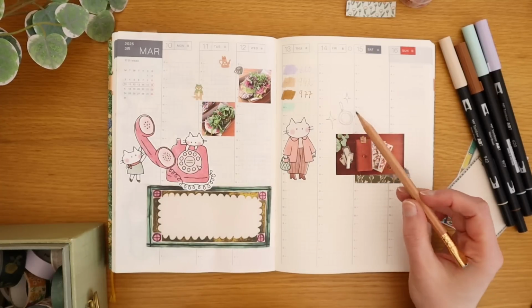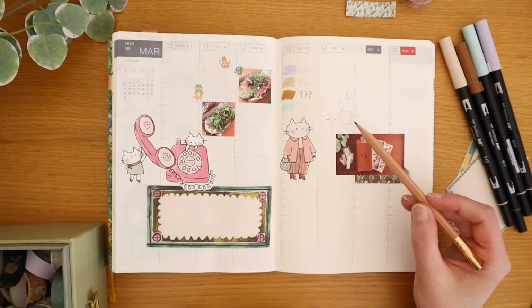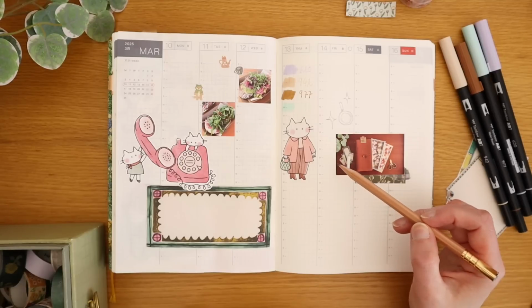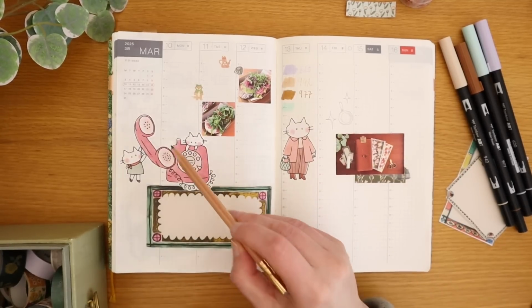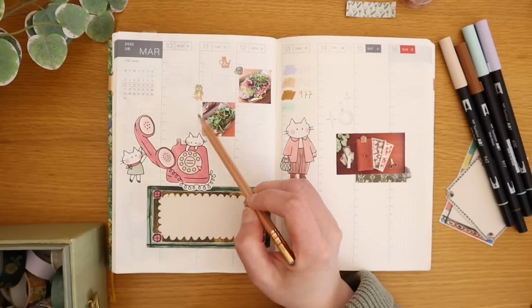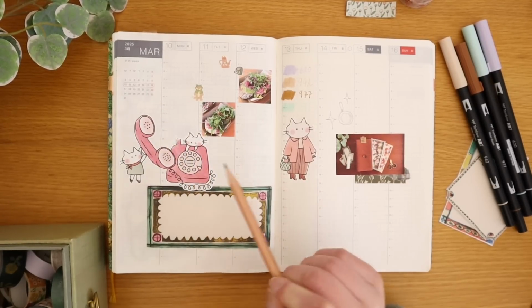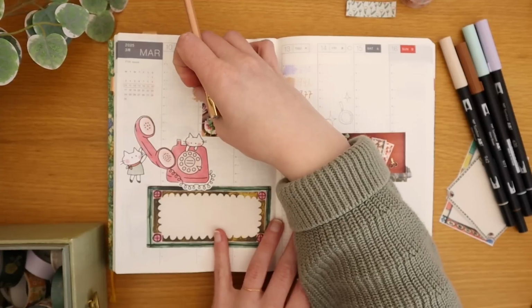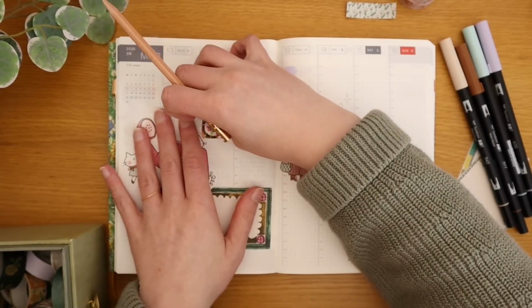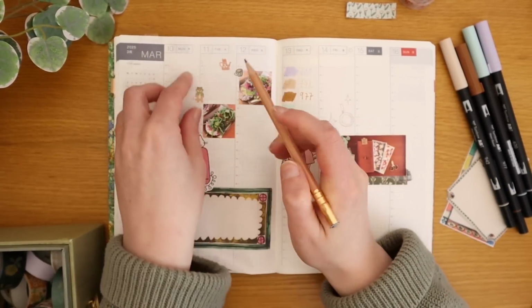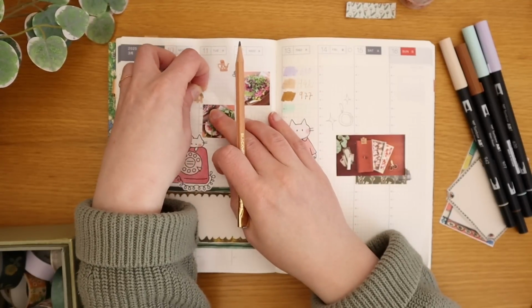Okay, so we'll do a little bit of coloring there, and then maybe I can add something here because on my phone call with my sister, my niece was so cute. Yeah, I wish I hadn't put this there because it would be kind of fun to have a speech bubble come out of it.